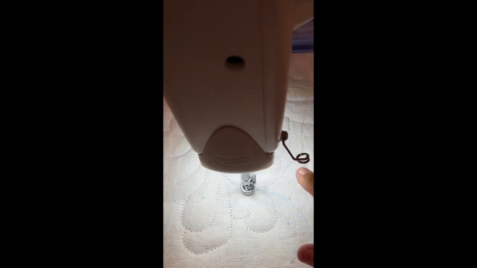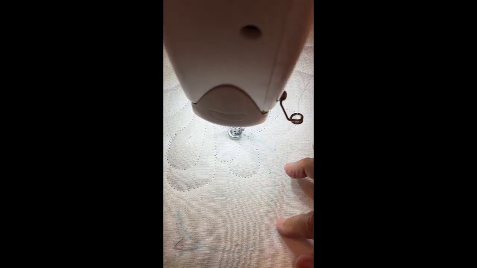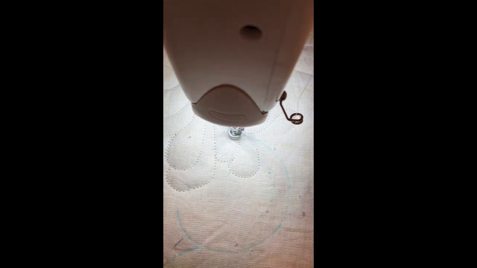Okay, now we're even. The feather is even. Now it's going to start to curve. Let me move the camera just slightly. See, it's starting to curve inside. So now I'm going to start the plumes and using that inside curve for the tails. You'll see what I mean.